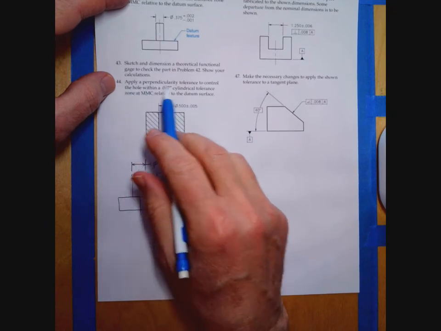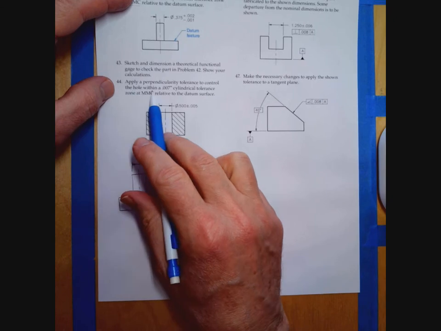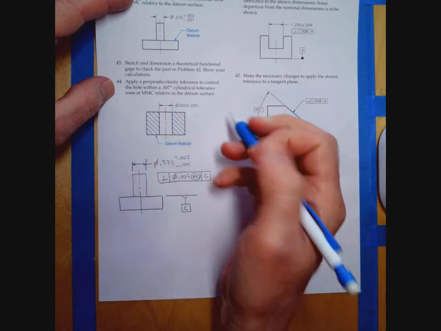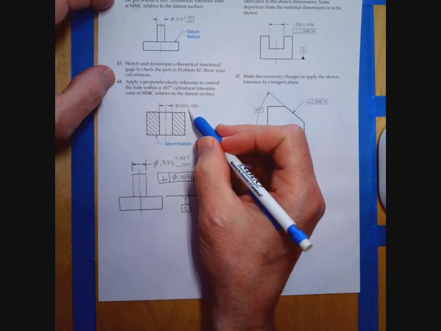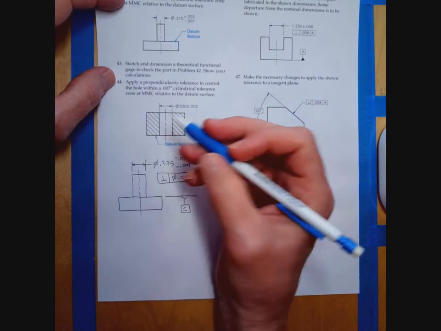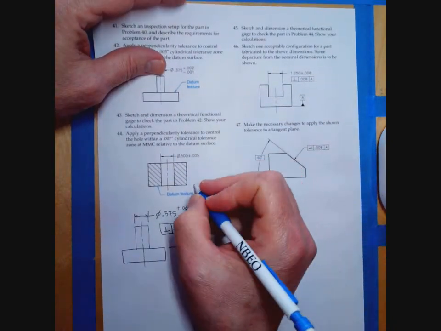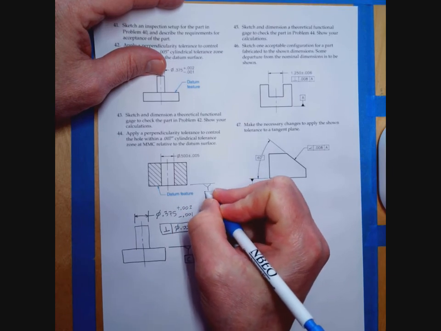Okay. Another similar one, apply a perpendicularity tolerance to control the hole within a 7 thou cylindrical tolerance zone at MMC relative to the datum surface. Now, the only thing different here in number 44 versus 42 is we're talking about a hole here. Nothing else changes. So we want to call this out as a datum feature, so we'll do it right there.